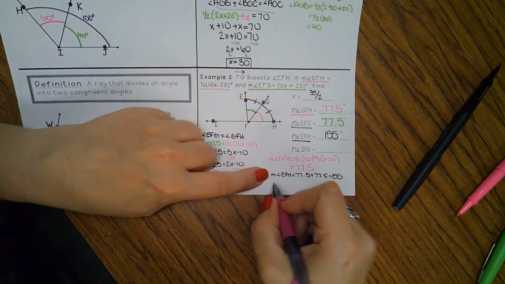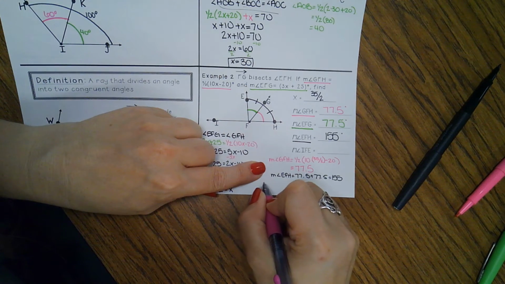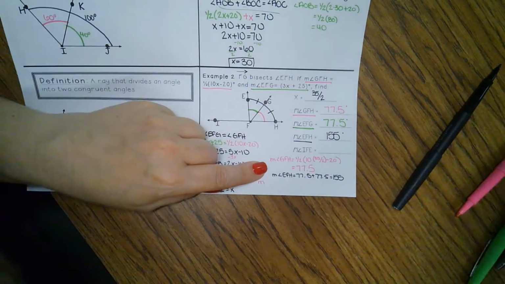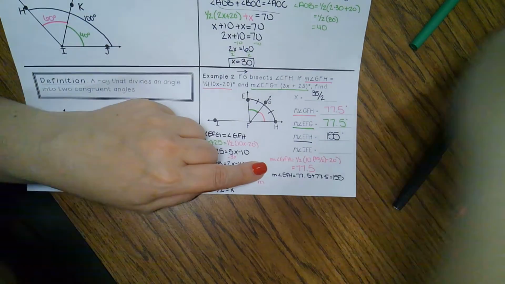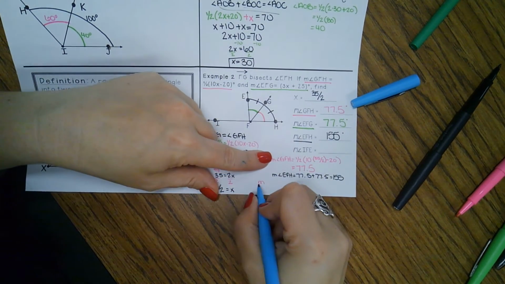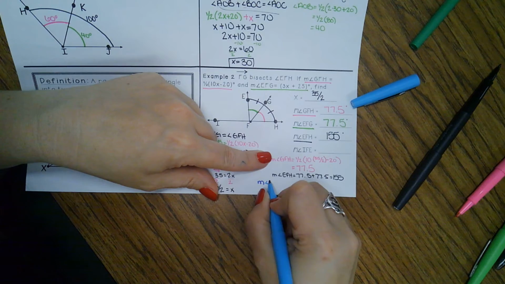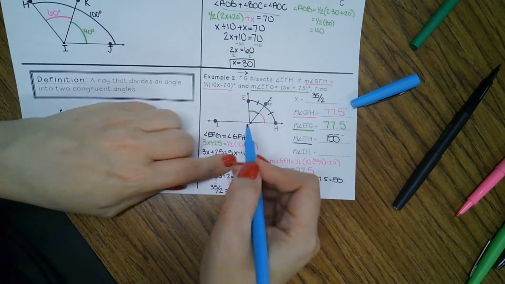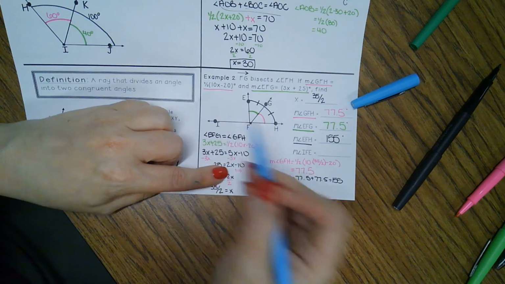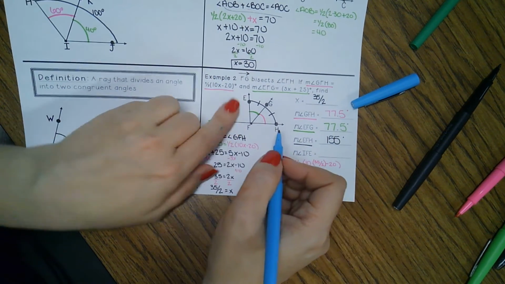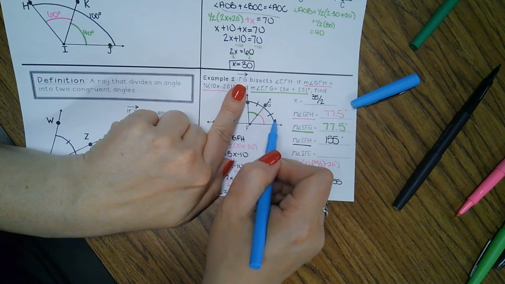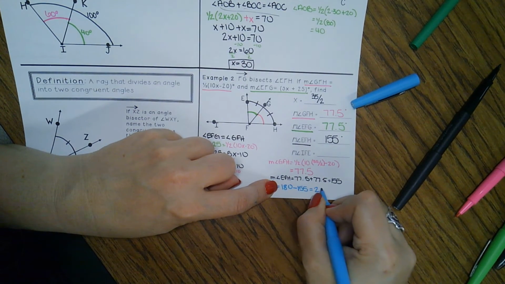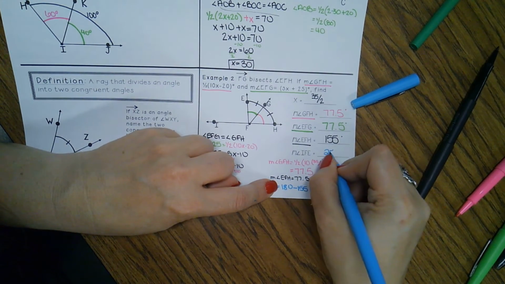So the measure of angle IFE is 180, because that's all of this together, minus this part that we've already figured out that equals 155. So that means that that angle is 25 degrees.